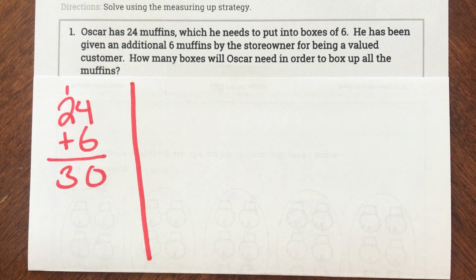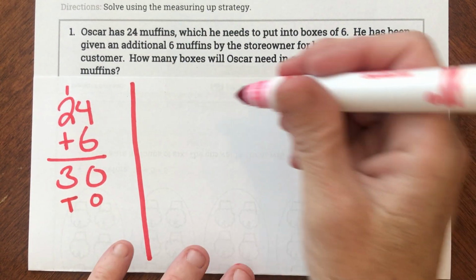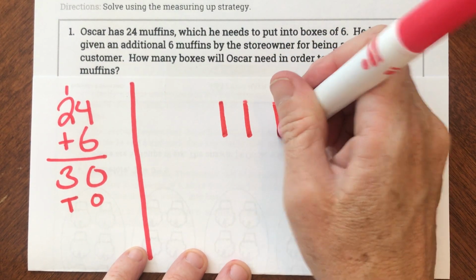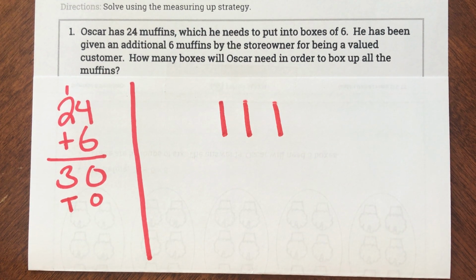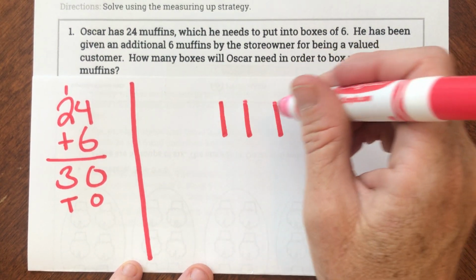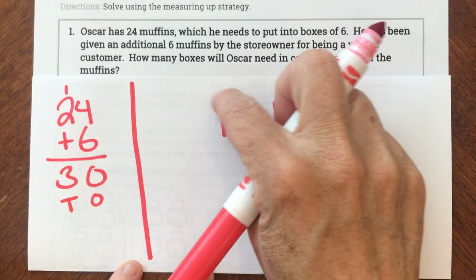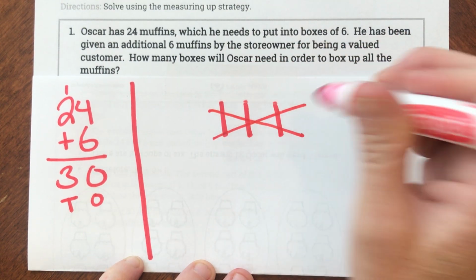Okay, we have 30, which means he has 0 ones and 3 tens. So I'm going to draw that. 1, 2, 3. The next step says identify how many items go in each group. Well, they told us that we need to put 6 in each group. I can't use these because this is worth more than 6, and I can only put 6 in a group, and this is 10. So I already need to unbundle all of those.